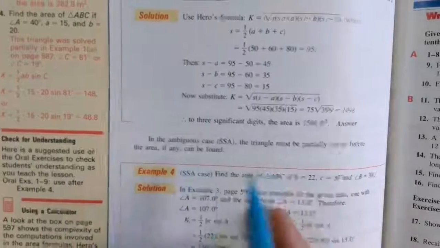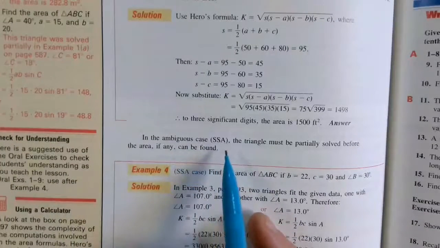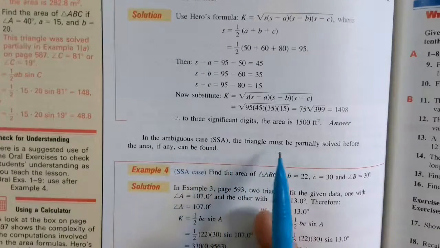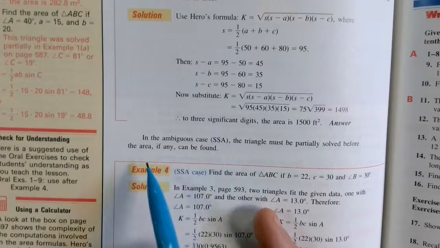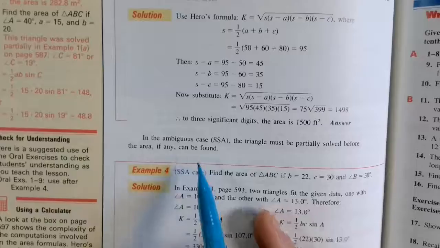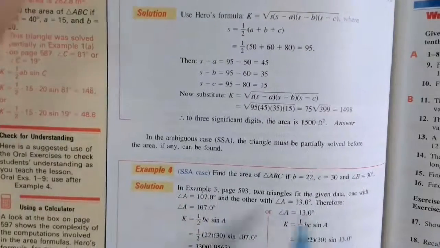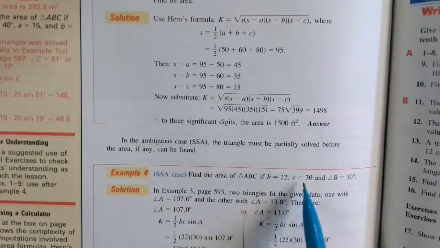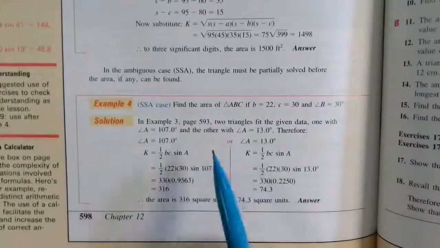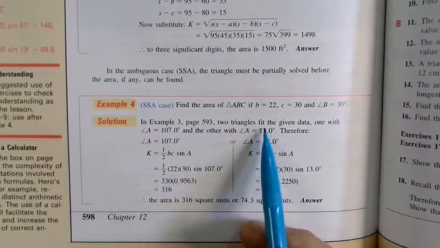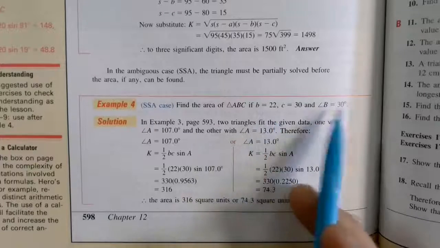Okay. Now, side side angle. That's the funky one. You actually have to solve the triangle partially before you can figure out the area, because sometimes you can't even find it. So, b equals 22, c equals 30, angle B equals 30 degrees. There are two triangles that will make this possible.